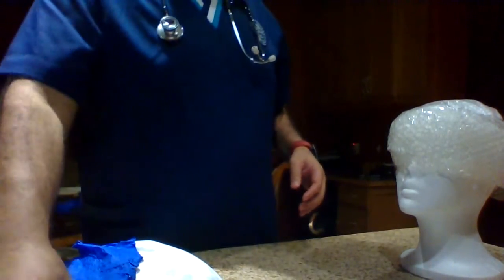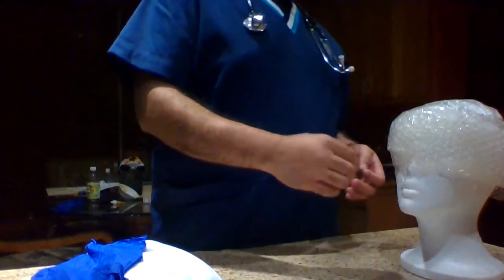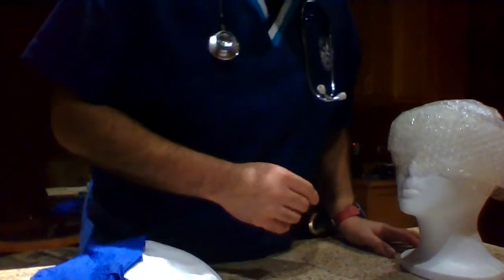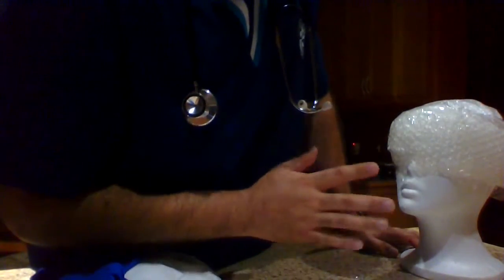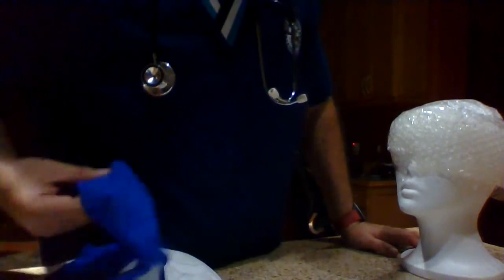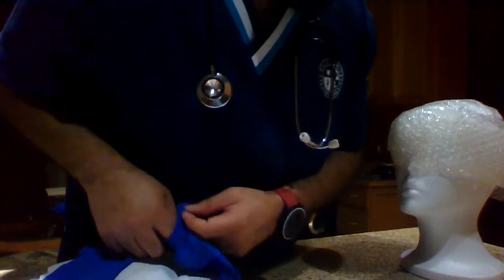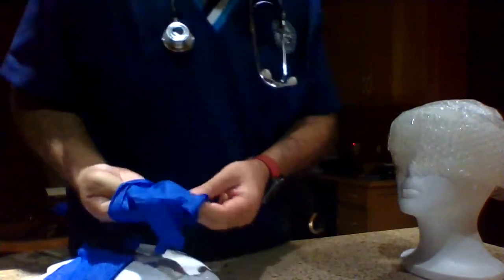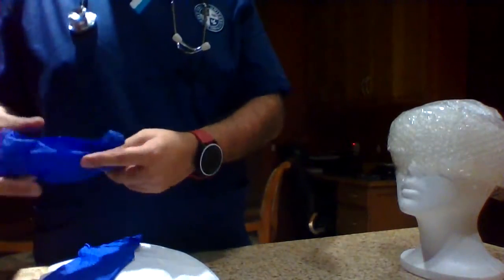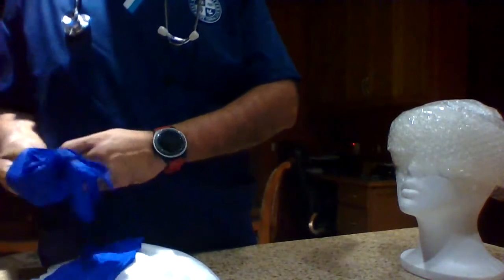So before we begin, we're going to hand the patient a tissue, and we're going to ask him or her to blow their nose. So now we're good. Now we need to obtain the appropriate equipment for NG tube placement. So let us begin that part.